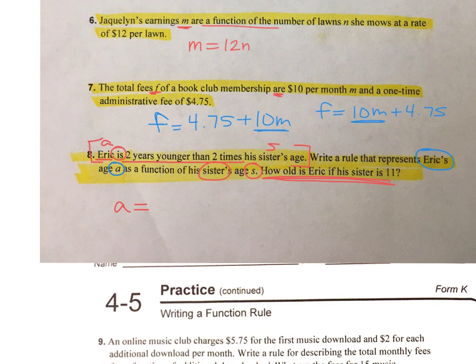What's younger than basically saying? Less than. It's minus, right? But because it's younger than or less than, we got to switch things around. So what goes in front of my minus? 2 times his sister. So 2S. And what are we subtracting? 2, right? 2S minus 2. So you get A equals 2S minus 2 as your equation.